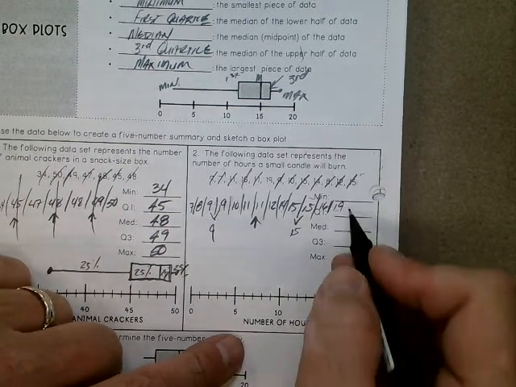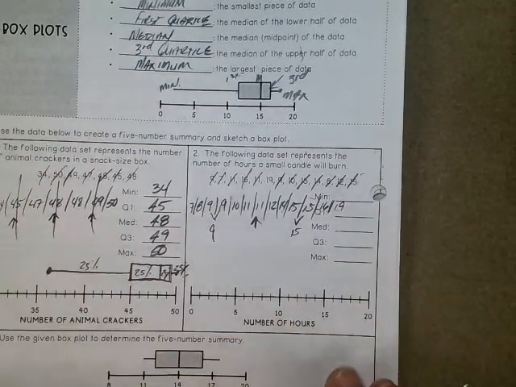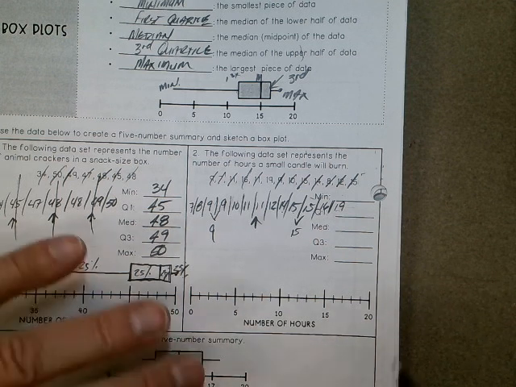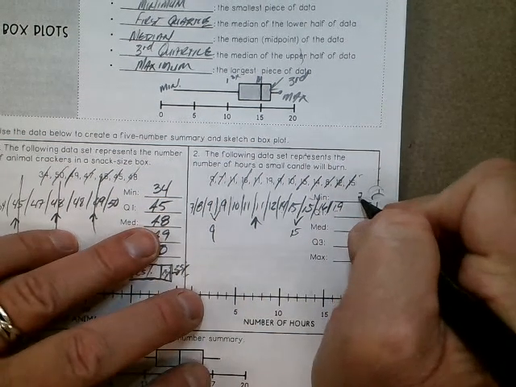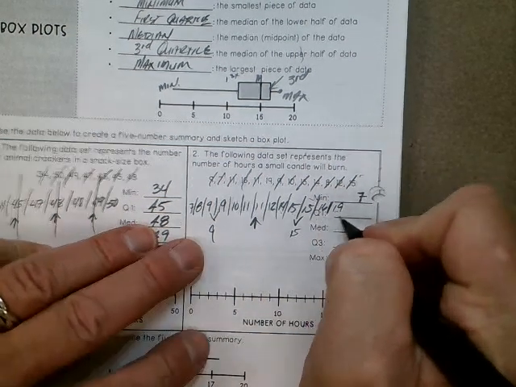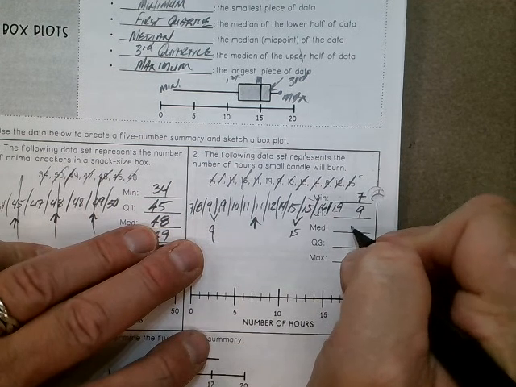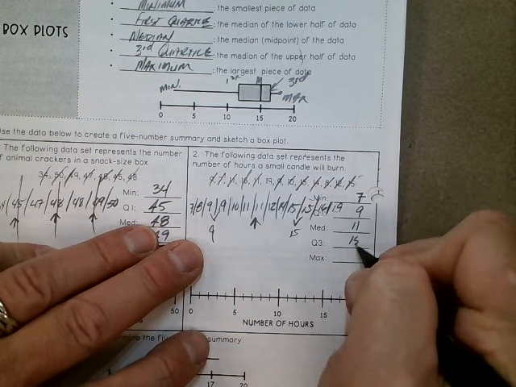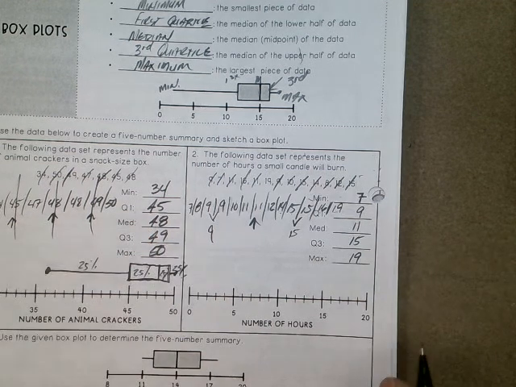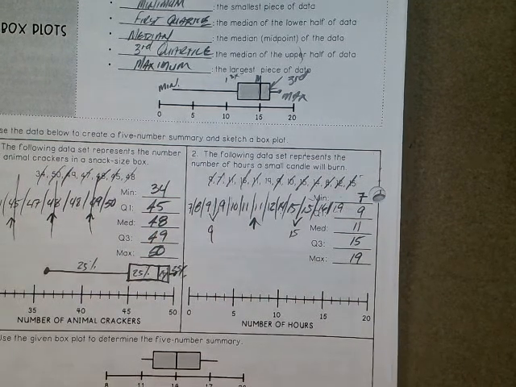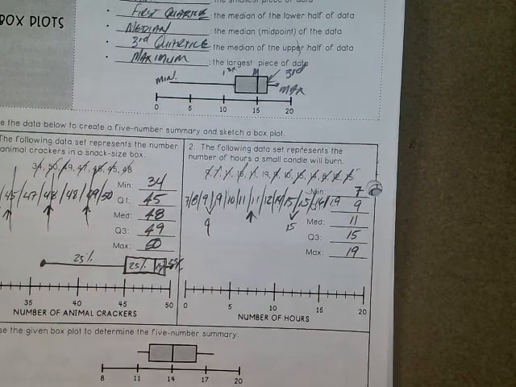Okay. I'm not going to worry about writing all that stuff down because I've kind of written over it. I guess I could, huh? Minimum is 7. Quartile 1 is 9. Median is 11, 15, and 19. So now I'm all organized. So let's go to our box plot.